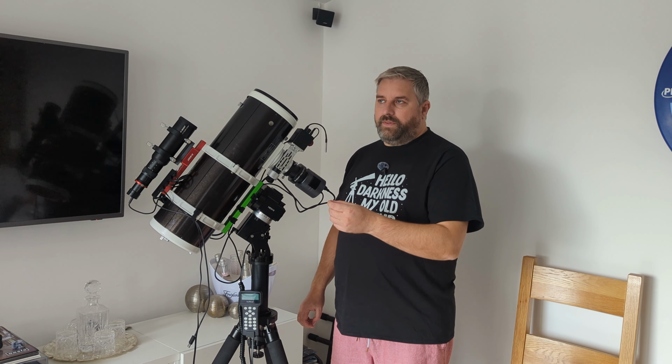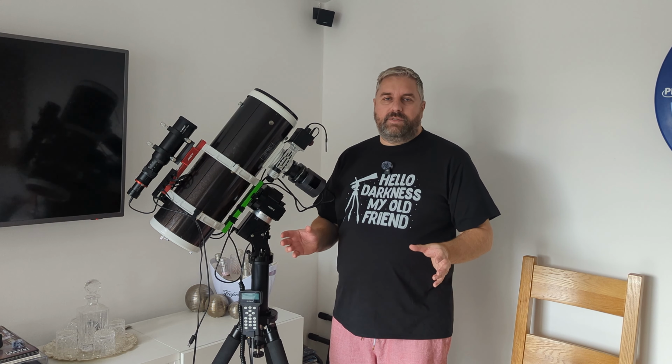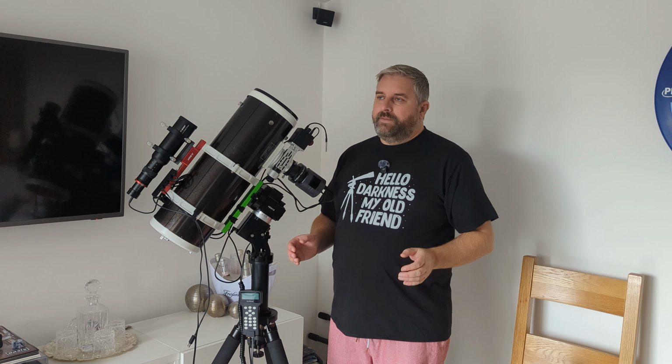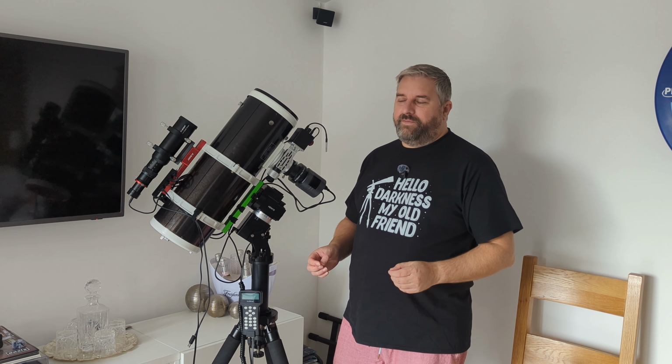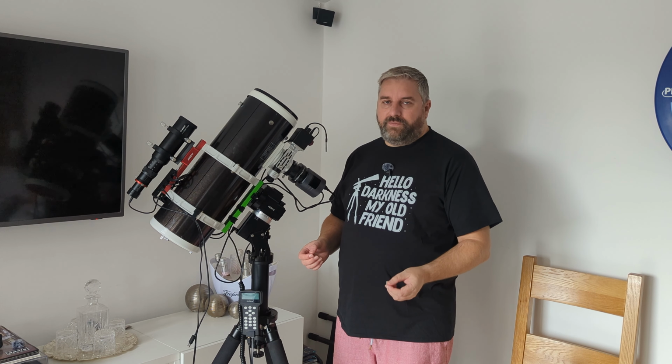Now, when I first got the mount and we were looking at the guiding logs, when you analyse the guiding logs with the corrections removed, there was no clearly defined periodic error. The RA seemed to be a little bit all over the place. So it seemed quite strange, and I kind of forgot about it for a while. But then when this firmware update came out, we thought we'd have another look. Now we've got the new firmware on.